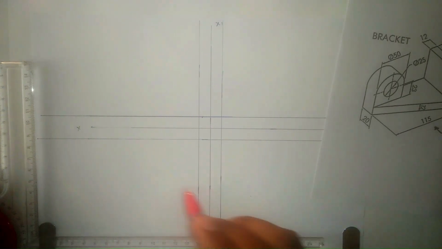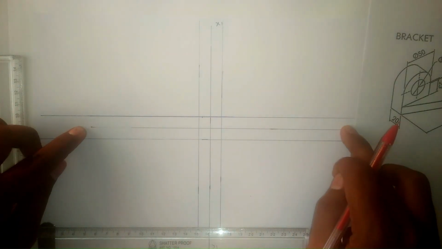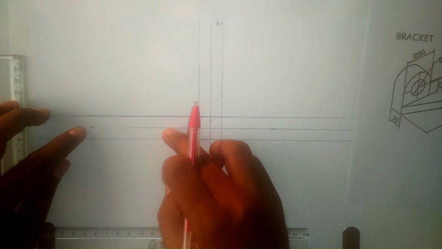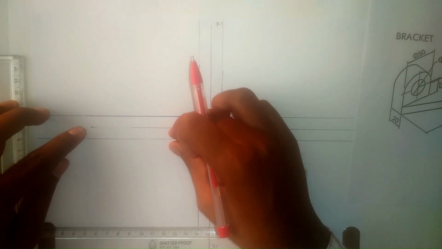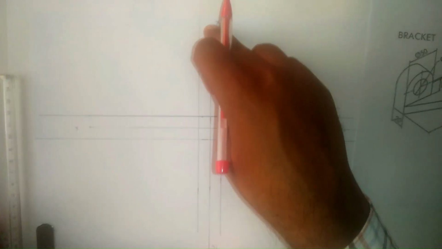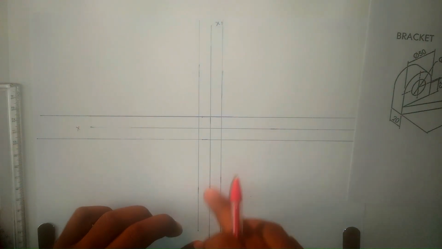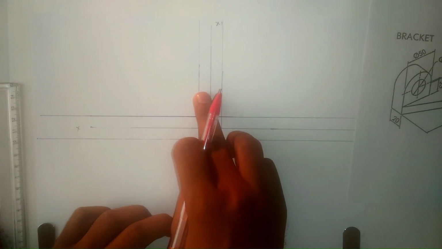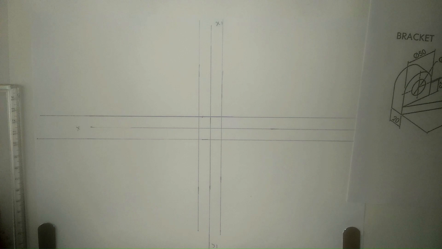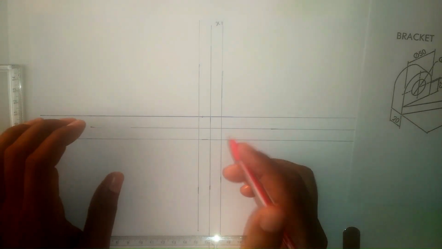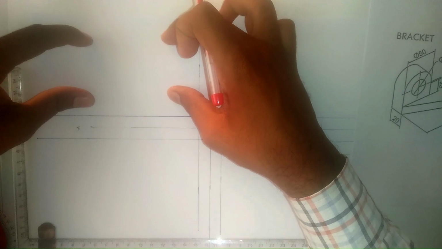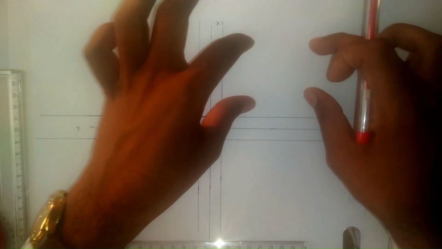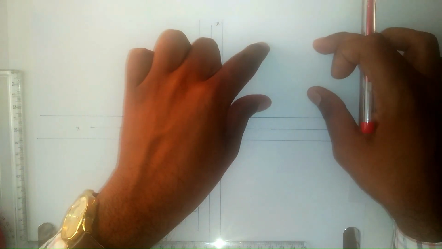Here I have drawn one horizontal line xy, and I have drawn two lines on either side of xy, 10 mm above xy and 10 mm below xy. Similarly, this is the vertical line x1 y1, and I have drawn two lines on either side of x1 y1 at 10 mm away from x1 y1. Now according to the first angle method of projection, here we have to draw the front view, below the front view we have to draw the top view, and on the right hand side we have to draw the left hand side view.